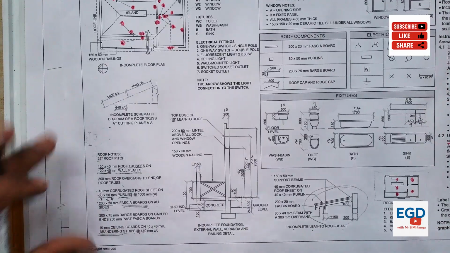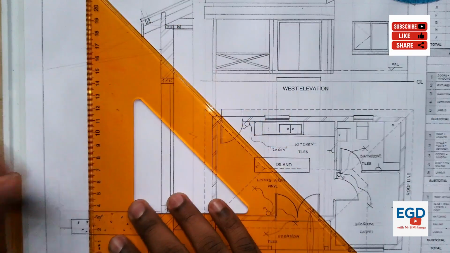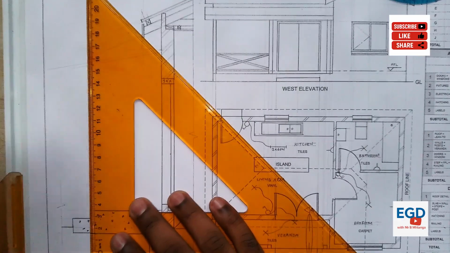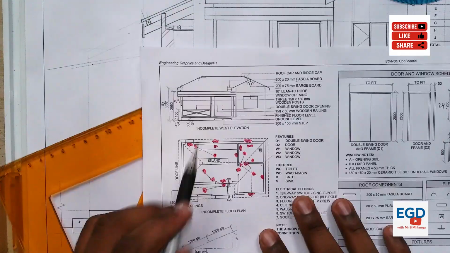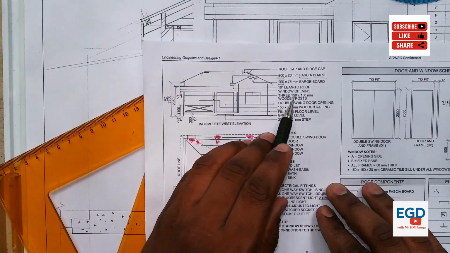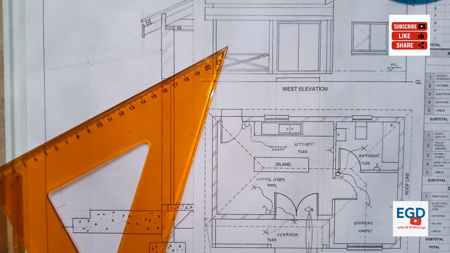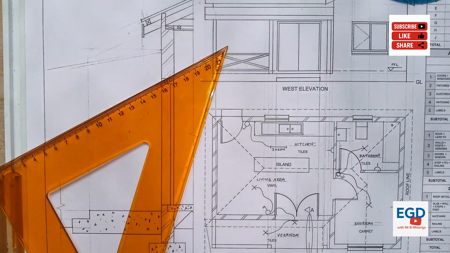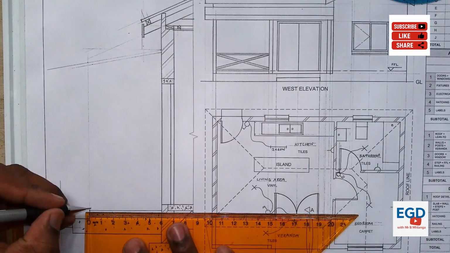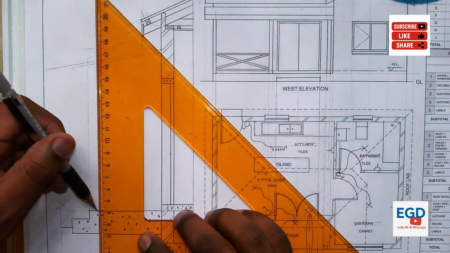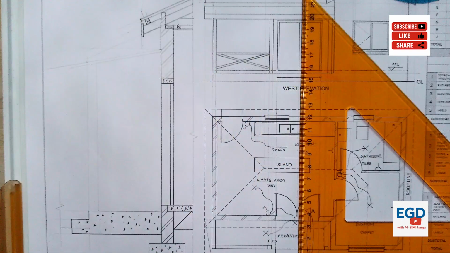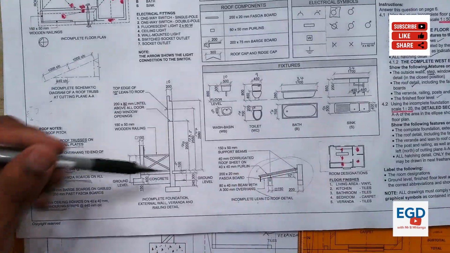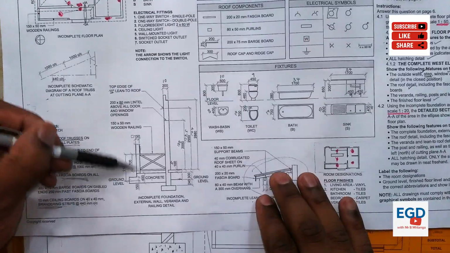Okay, so I'll draw a vertical line there, light construction. The thickness of that post we are given, it's 150. 150 again, divided by 20, it's 7.5, right? So measure 7.5 there. Draw a vertical line there. Okay, so I drew the two vertical lines, which are these two lines.